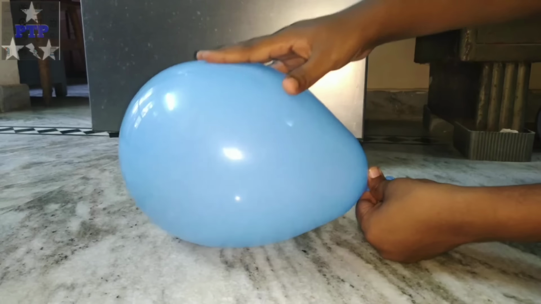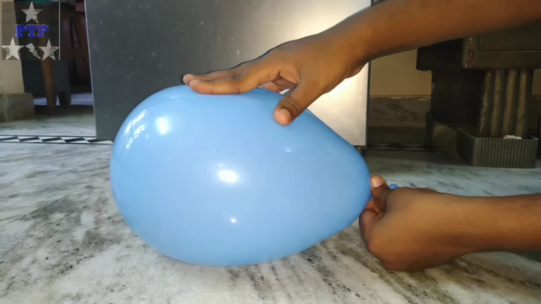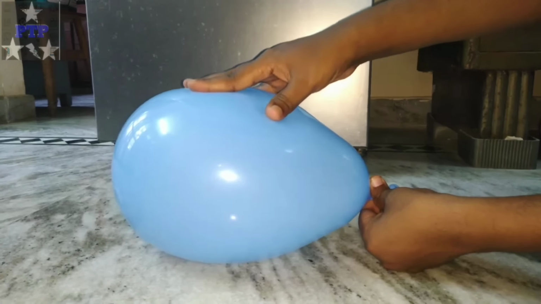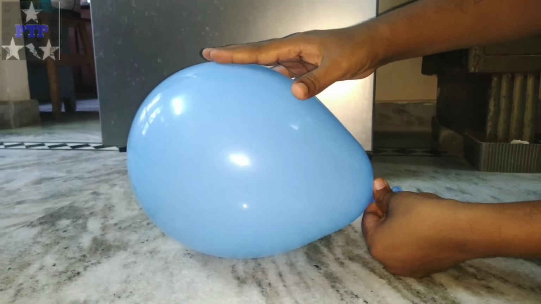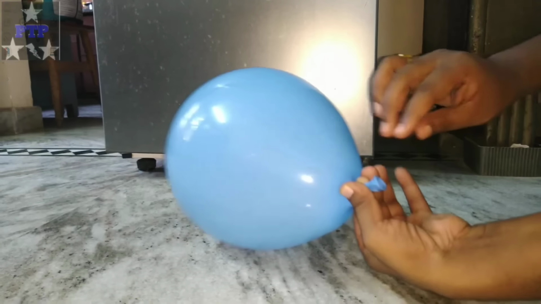Take a balloon, blow air into it. As we fill it up, it expands and it becomes harder to press the walls of the balloon. The inside air exerts pressure on the walls of the balloon.